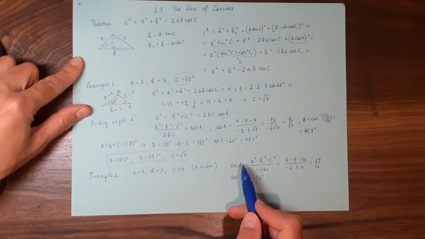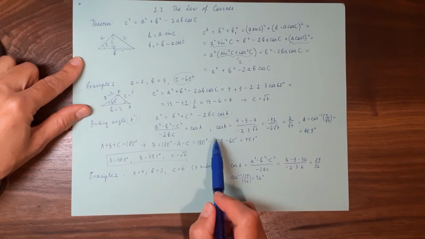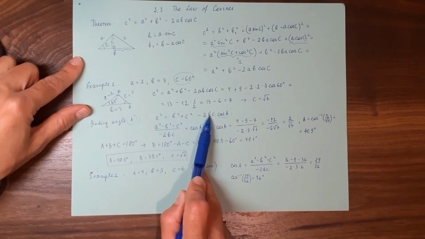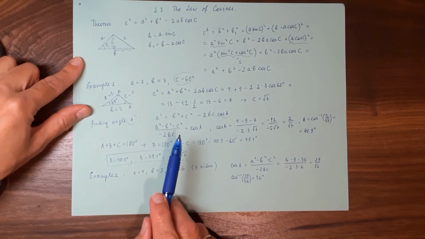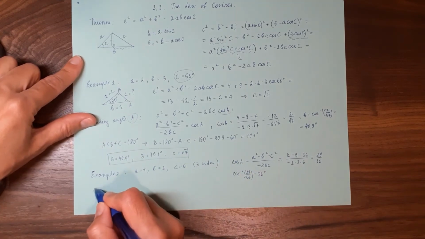You can choose which angle you calculate. It's not necessary to start with angle A. You can start with angle B or C. I'm planning to calculate angle B using the cosine theorem. And after that, use the property of a triangle that the sum of angles equals 180 degrees to calculate the remaining angle C.